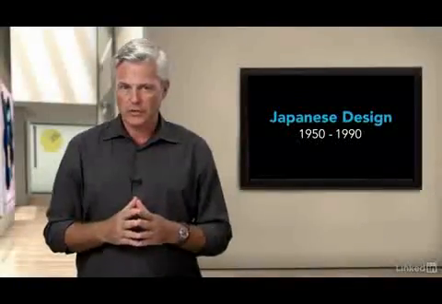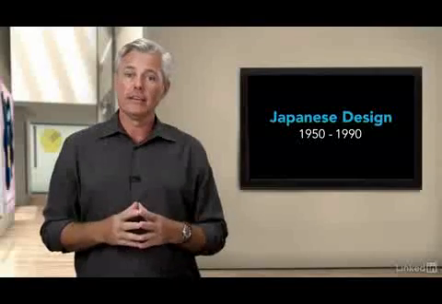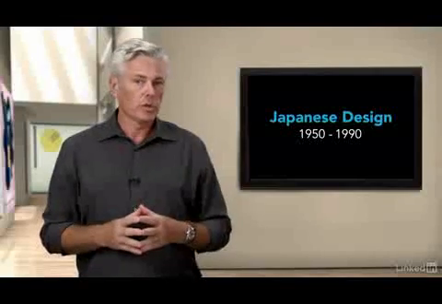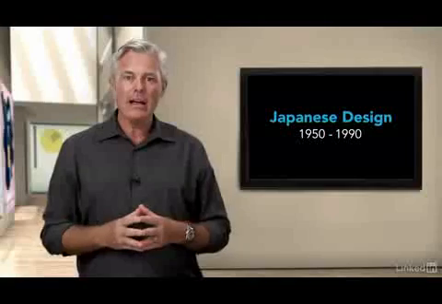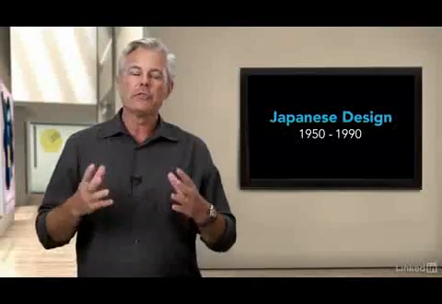Previous to World War II, Japan had remained fairly isolated and traditional. After World War II, the MacArthur Plan revived the Japanese economy and introduced social changes. Modernity and technology was embraced. By the 1960s, Japanese design reflected an integration of Western ideas into a Japanese aesthetic.